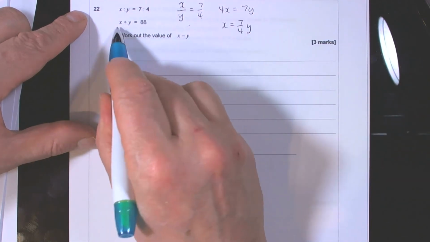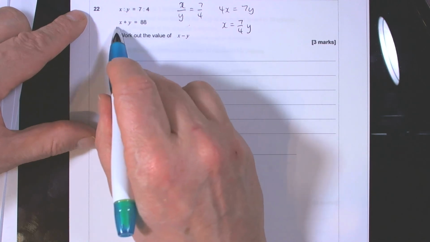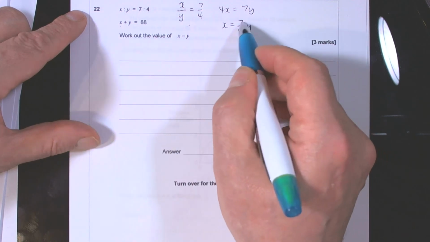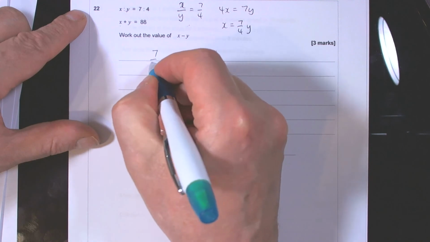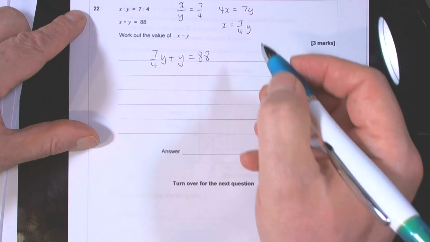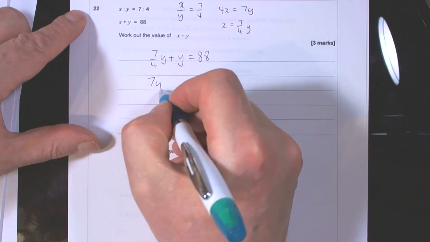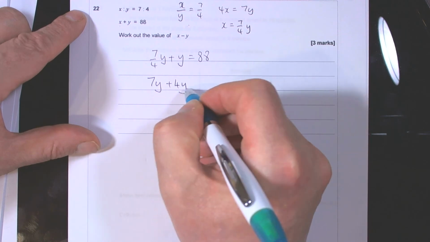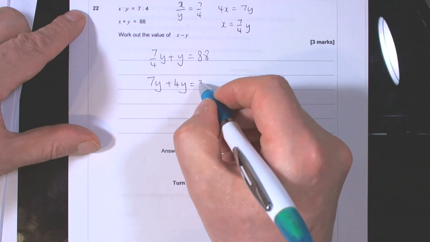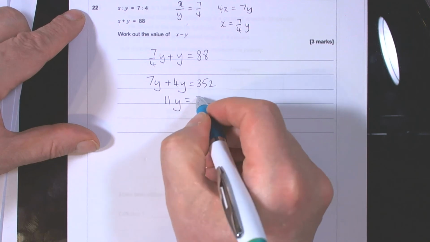So here we're solving an equation, I need just one letter, so we can't have x and y, we need to have a single letter. So I'm going to replace the x with what I know here. So I know that 7/4 of y plus a y is equal to 88. If I multiply everything by 4, then it just makes it a little bit easier to work. So 7y plus 4y equals, well, 4 88s is 352. So we know 11y's is equal to 352.